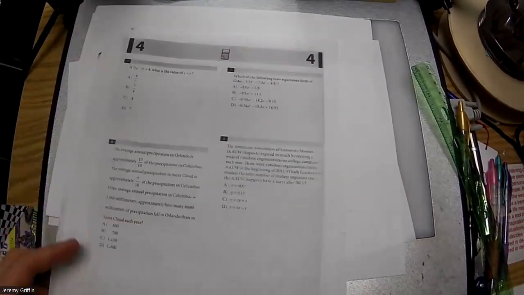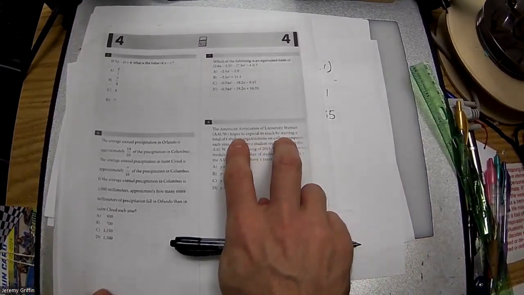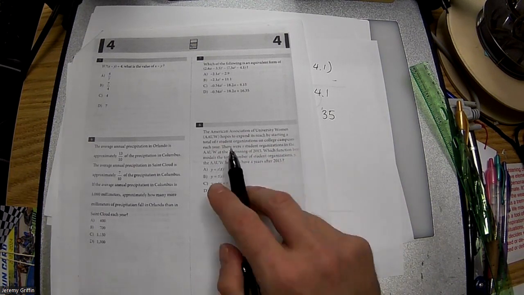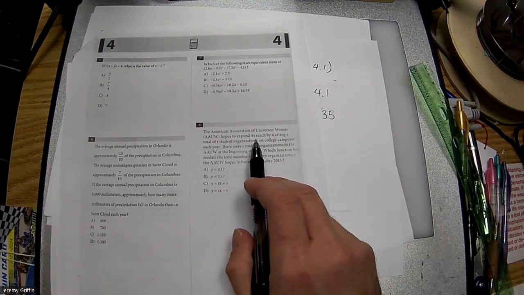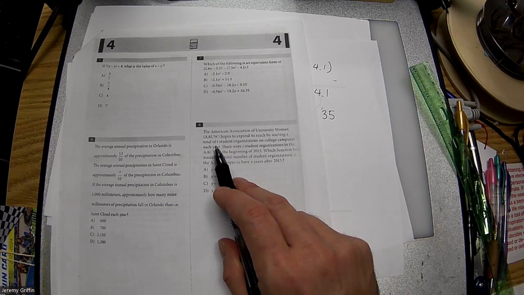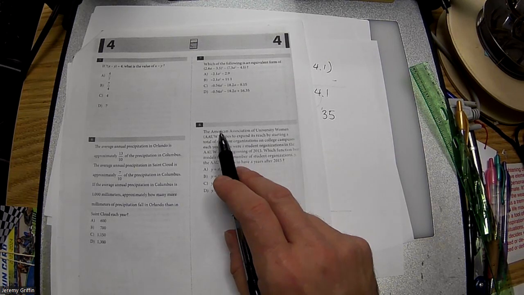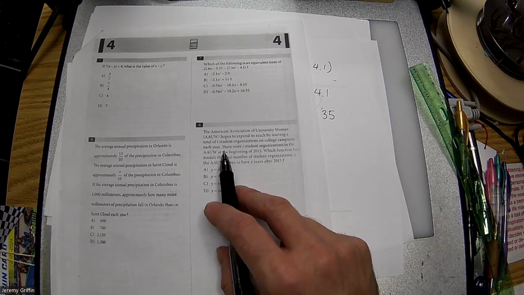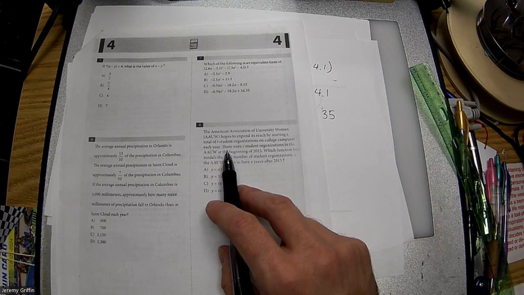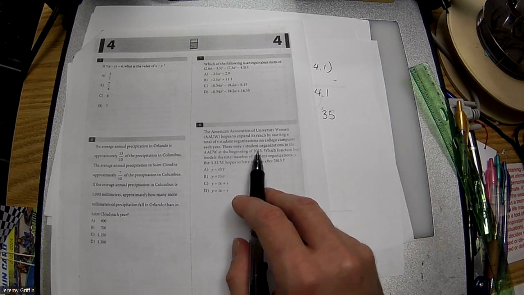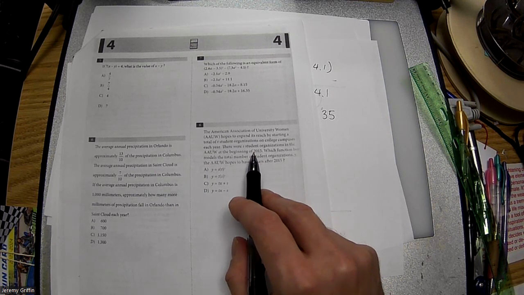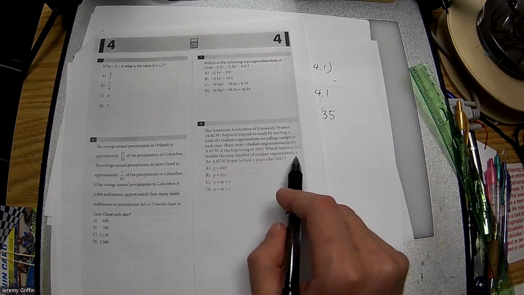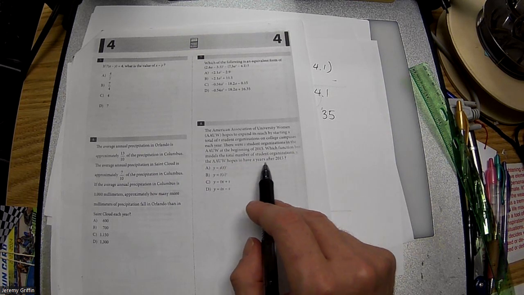Number 8. The American Association of University Women hopes to expand its reach starting T student organizations on college campuses each year. Ooh, that's a little bit abstract. If you want to pop in a number like 3 new organizations each year, maybe that'll help you think about this. So T organizations each year, right? There were S organizations in the beginning of 2015. So that'd be like our base year 0. Which function best models the total number of organizations Y they would have X years after 2015?